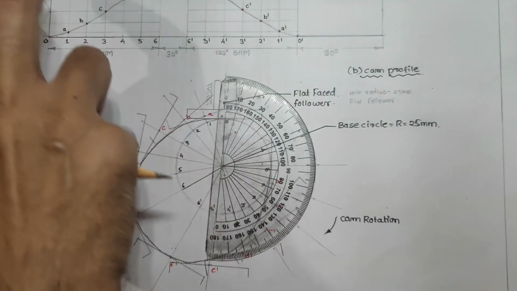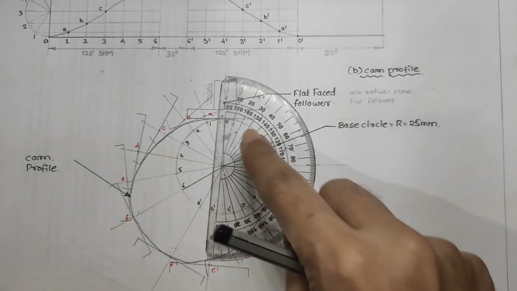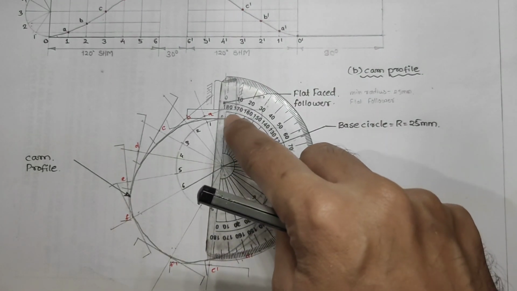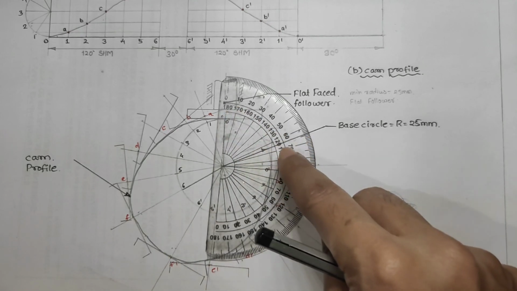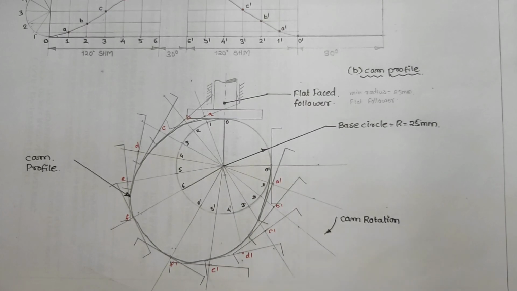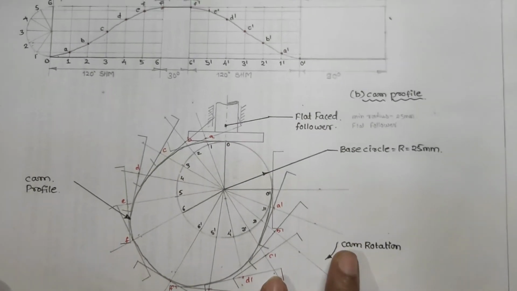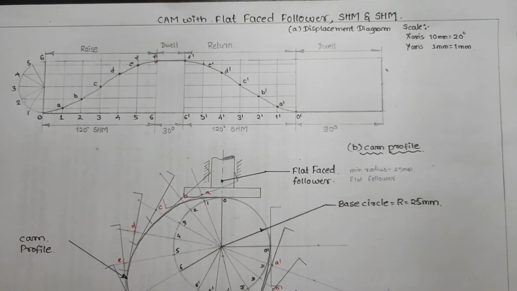The displacement diagram will remain the same, no change in the displacement diagram, but only the labeling of the parts will start from 0, 1, 2, 3, 4, 5. So it will be a mirror image, to tell you in short. So this is the completion of our cam with the flat faced follower with SHM and URM.